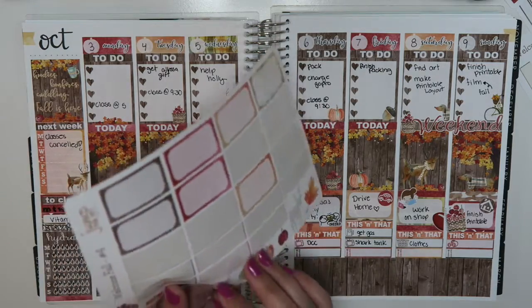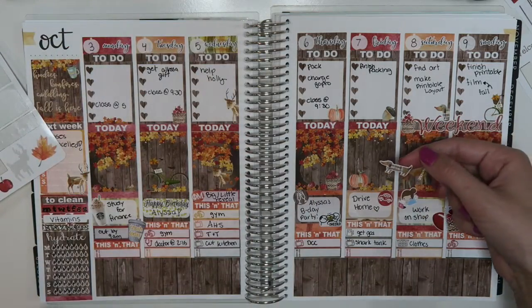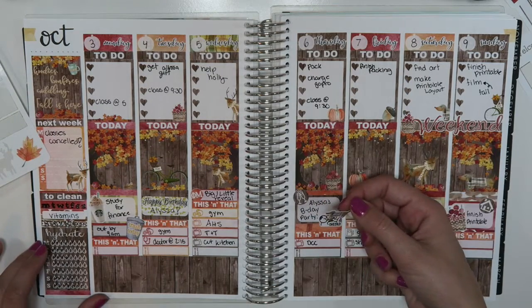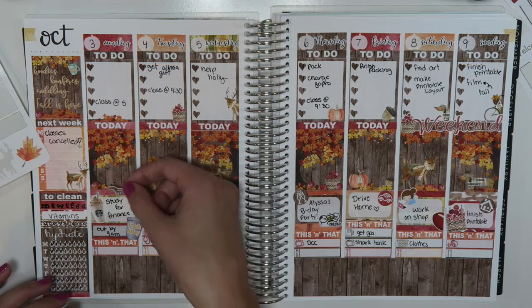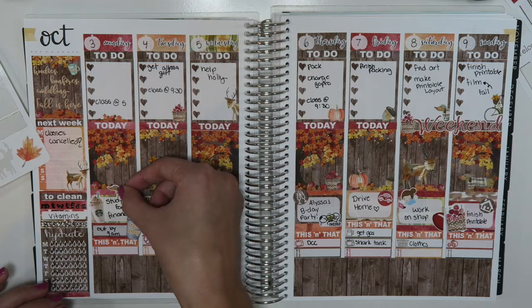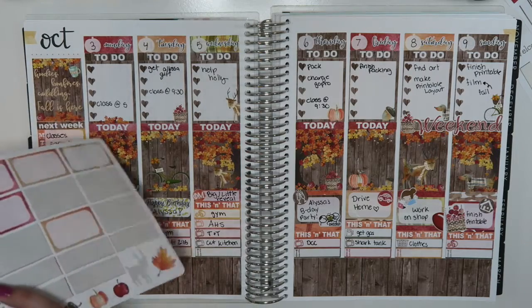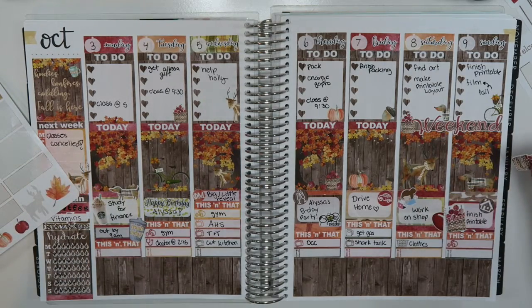So I'm gonna have to make up some stuff that I'm doing. And I have to add this little puppy. Let's see, where do I want to add him? I'll add him right here by the studying. And this basket of apples, which I think is so cute.